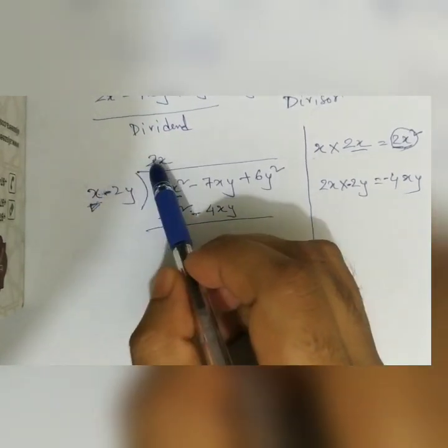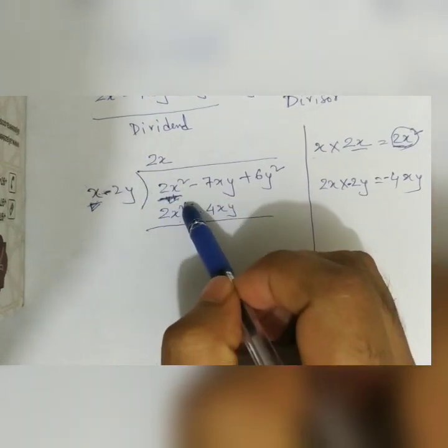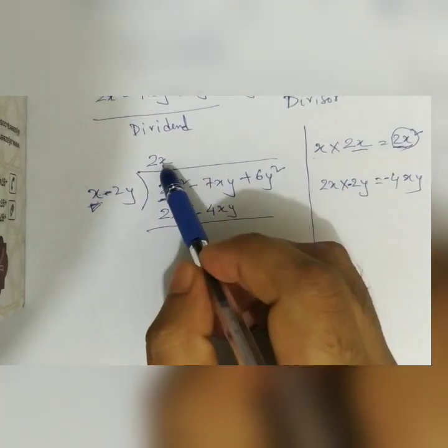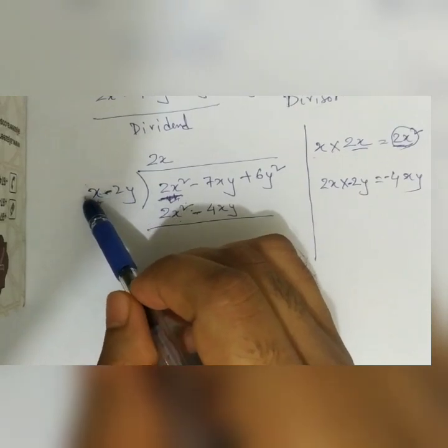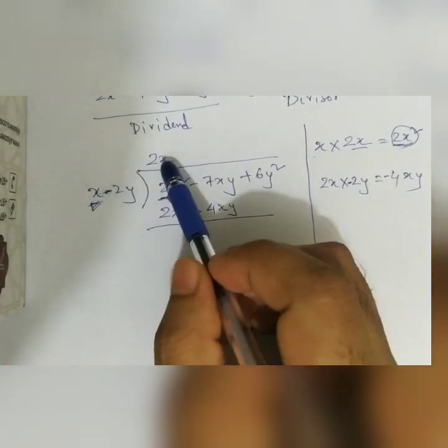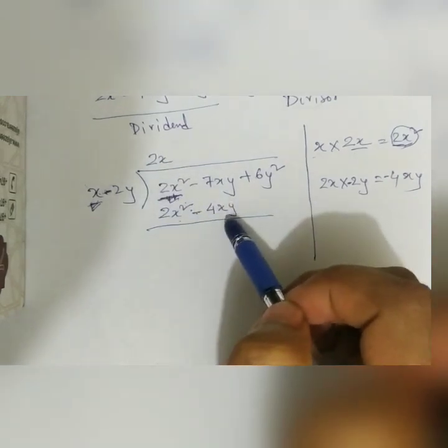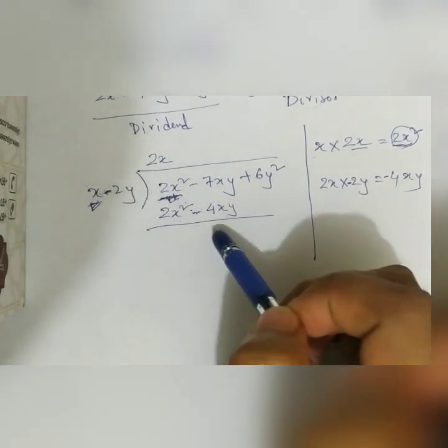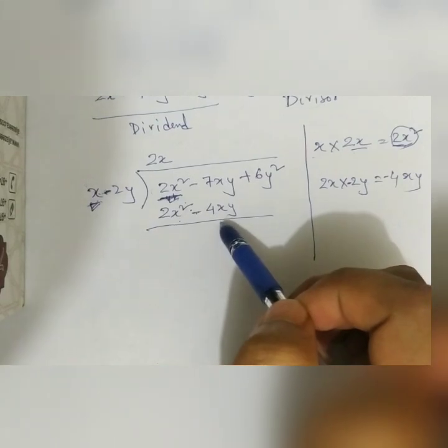Okay, so x into 2x is what? 2x square. Now this 2x does not only get multiplied with x, but it also gets multiplied with minus 2y as well. That's why I'm writing this minus 4xy. So 2x into minus 2y is minus 4xy.